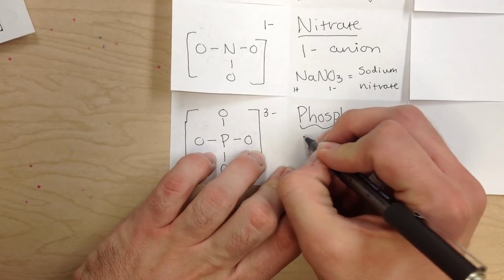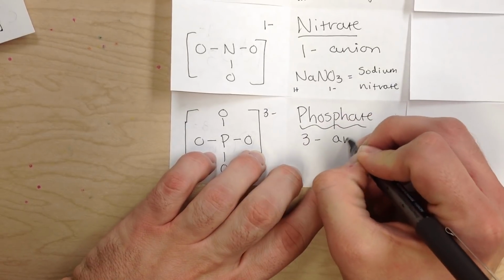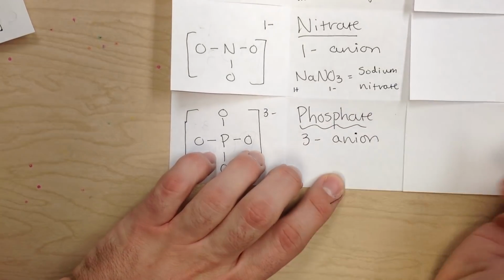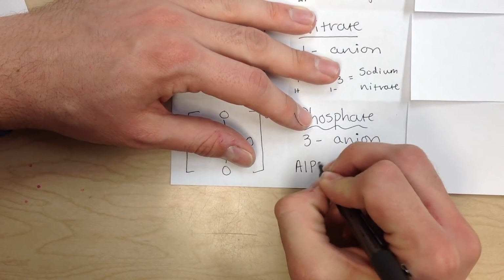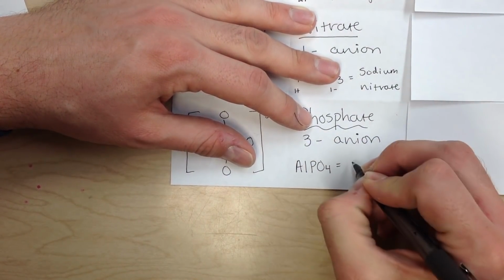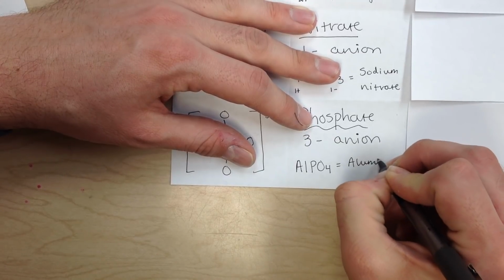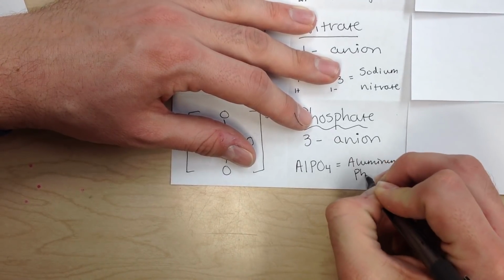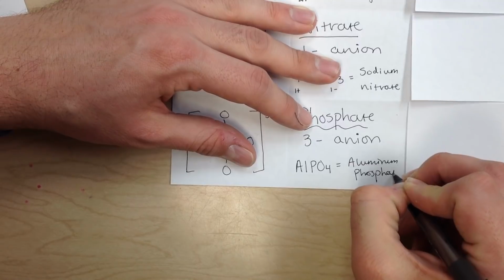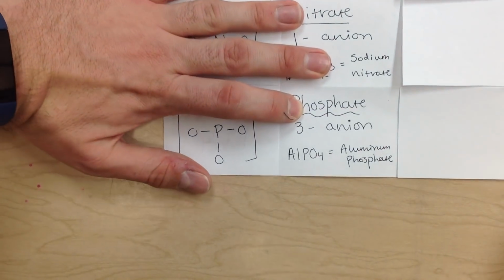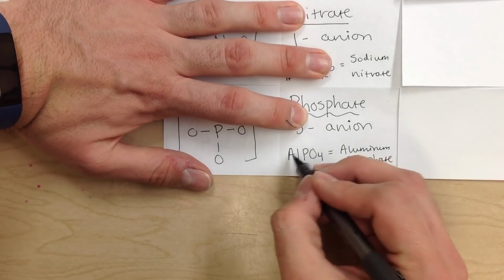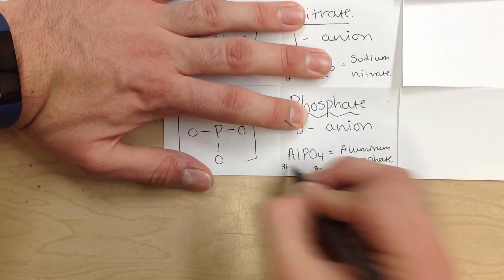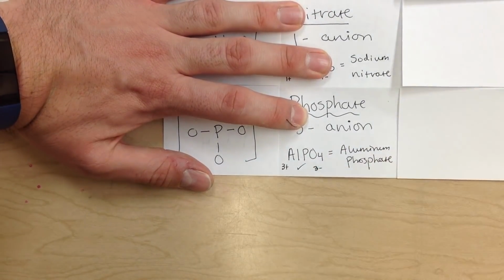That means, of course, that it is a -3 anion because it has a -3 charge. And let's put it together with aluminum: aluminum phosphate. To confirm that this is correct, we need to check the charges. Phosphate has a 3 negative charge. Aluminum, if we look on our periodic table, has a 3 positive charge, so this one is good to go.